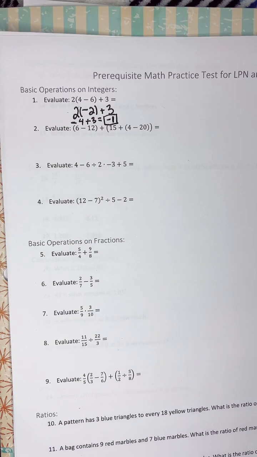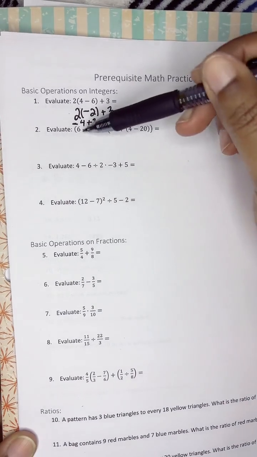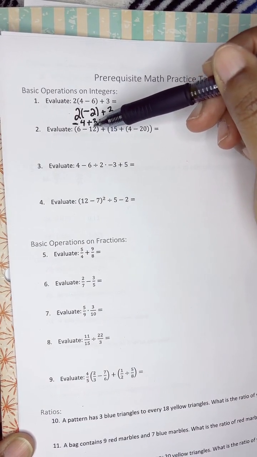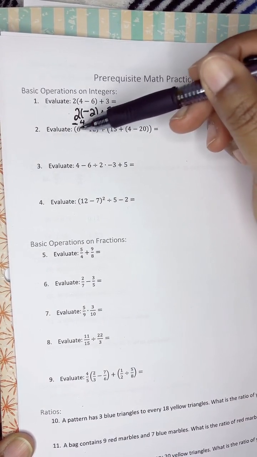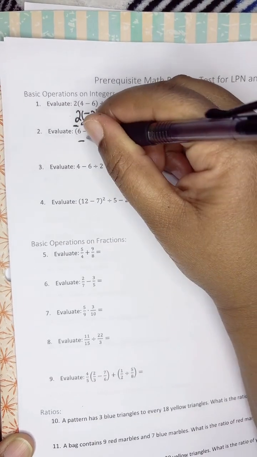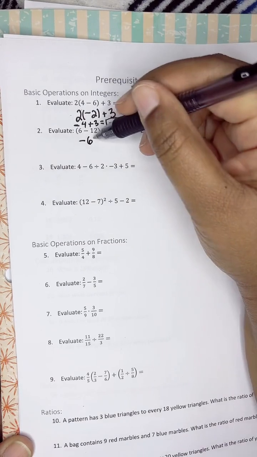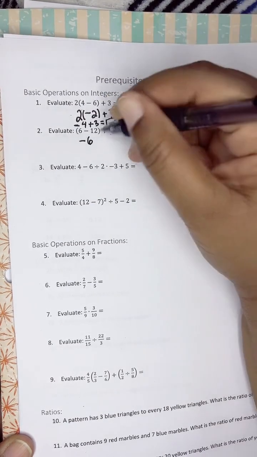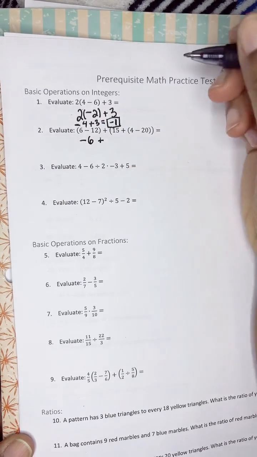So we're going to start with parentheses first. So we can start with our first parentheses. 6 minus 12. Remember, you're starting at positive $6. You just spent $12. You owe somebody 6. Okay. We don't necessarily have to put the parentheses because there's no number attached in front of it. So we're going to drop down the plus.